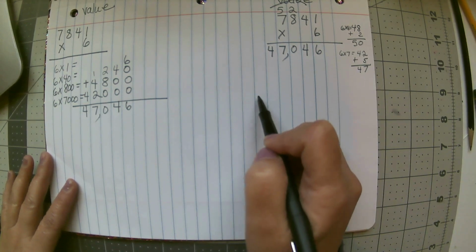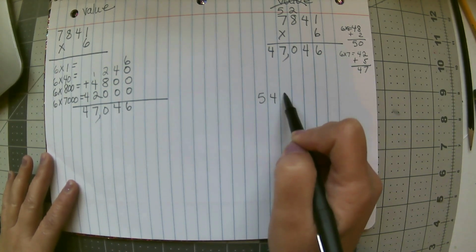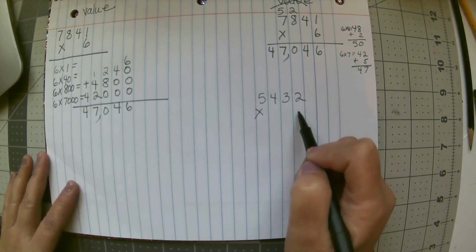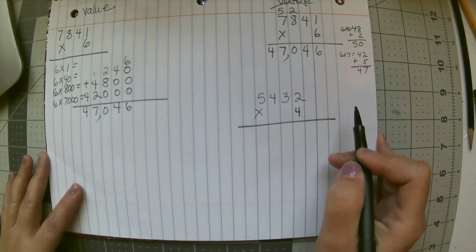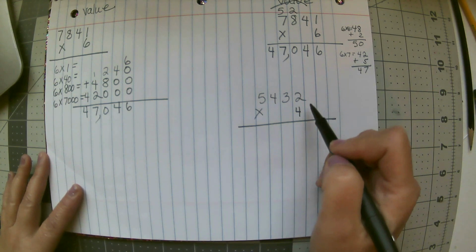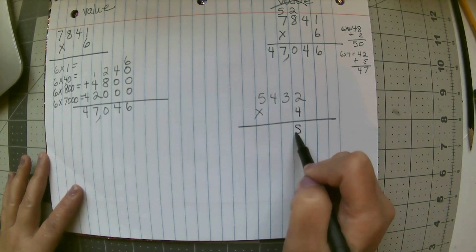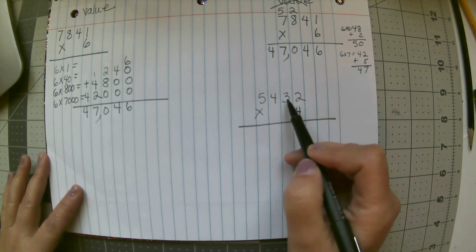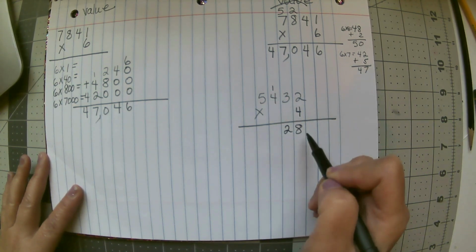So let's take 5,432 times 4. We're going to do standard algorithm. 4 times 2 is 8. 4 times 3 is 12. So carry the 1, bring the 2 down, just like how you add.